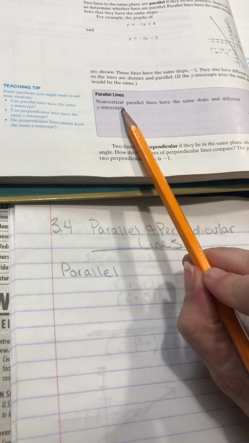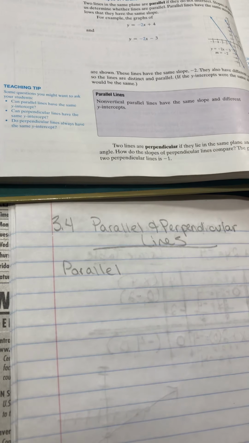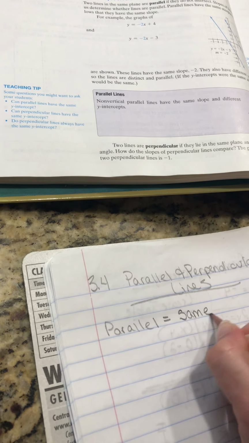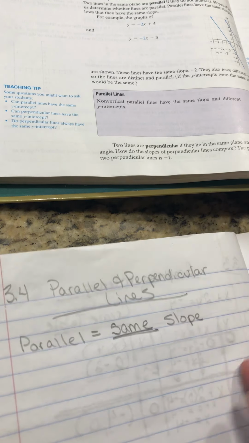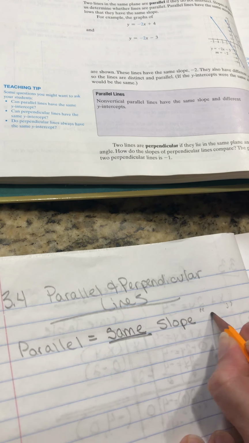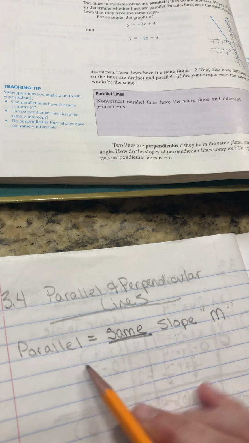That's kind of what I'm looking at when I'm speaking to y'all. Parallel lines are non-vertical lines that have the same slope but different y-intercepts. So what makes them parallel? The thing you need to know is they have the same slope. What's our letter for slope in this chapter? That's our m. So if our m's are the same, then they are parallel lines.